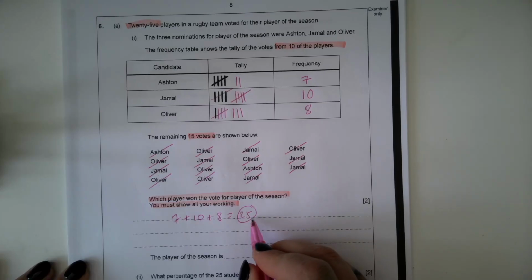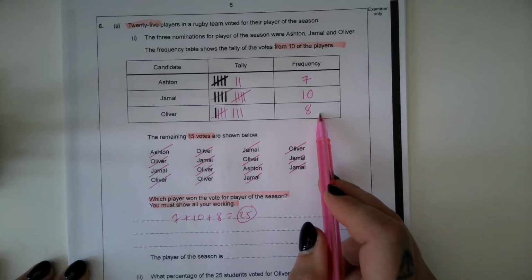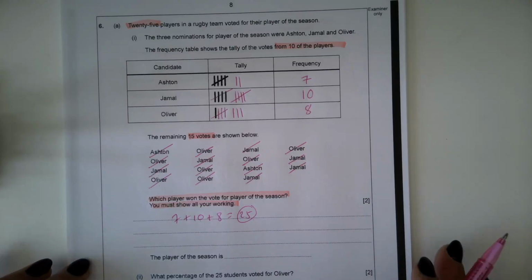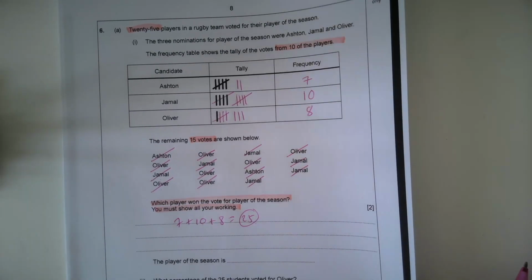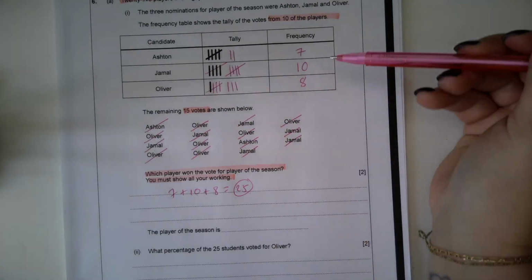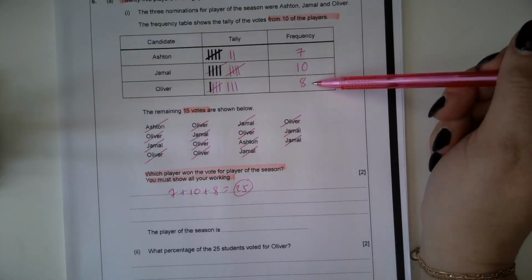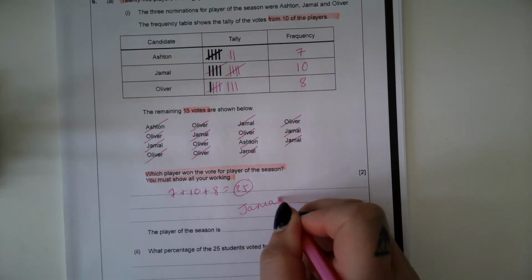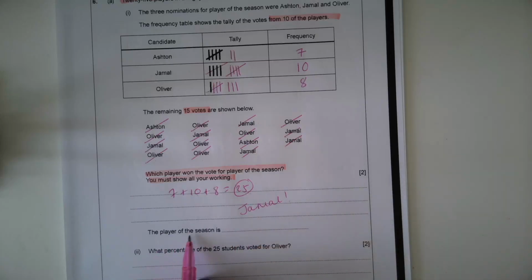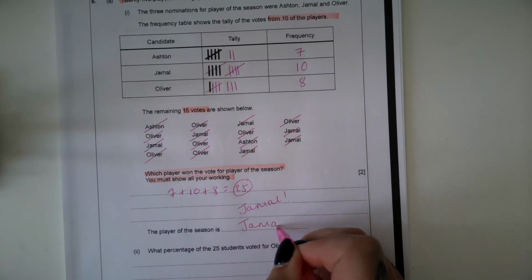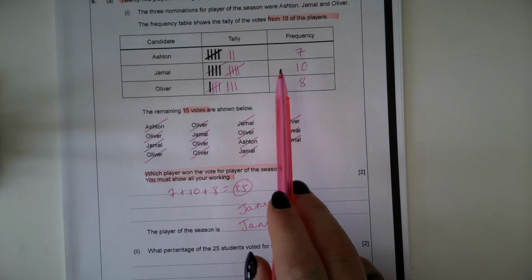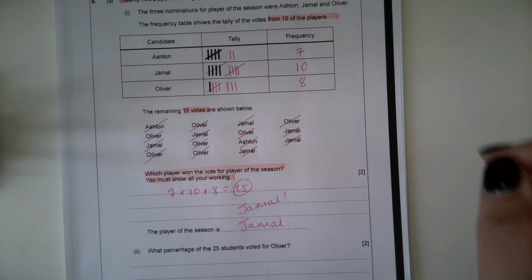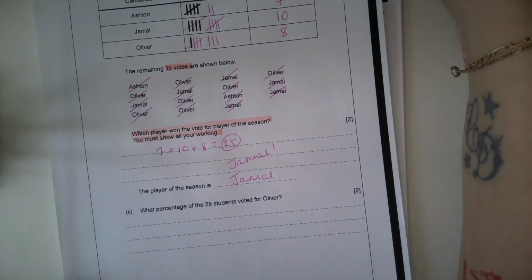I just wanted to check that I'd included everybody, that I'd not missed somebody out and messed up when I was doing that. Okay, so remember, the person that won the vote for player of the season has the highest number of votes. So the highest frequency, 10 is higher than 7 and 8. So Jamal won the vote. So we're going to put the player of the season is Jamal. It says show your working. You've shown your working. You've tallied. You've totaled the frequencies. You've even done a check to make sure we've included everybody.